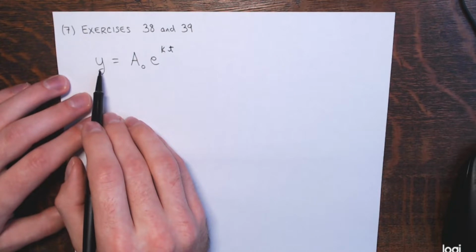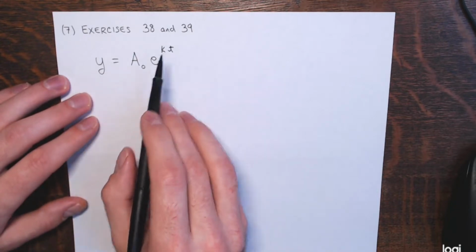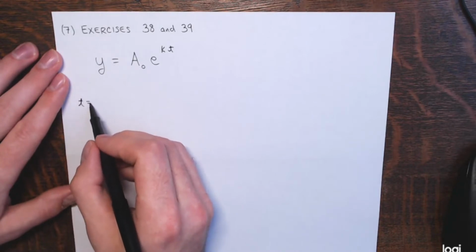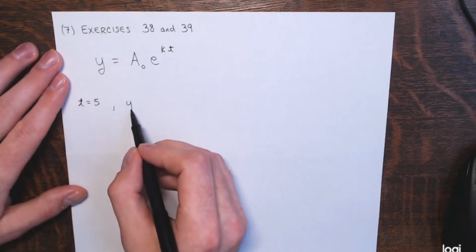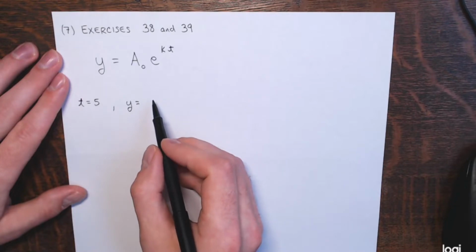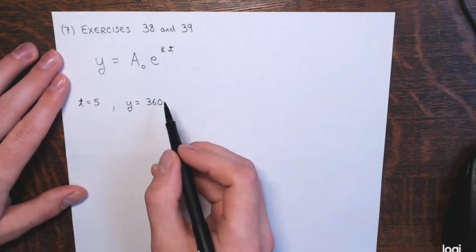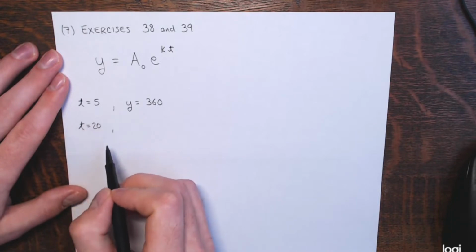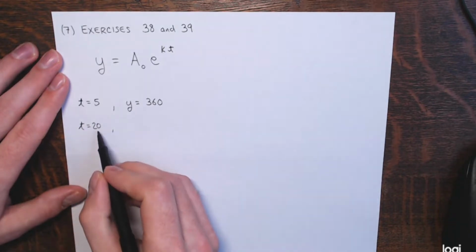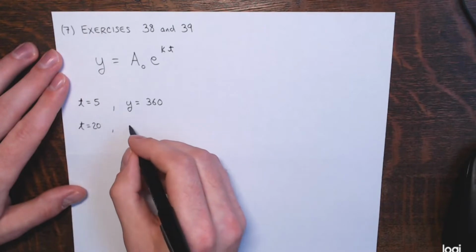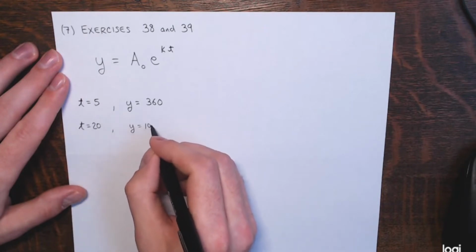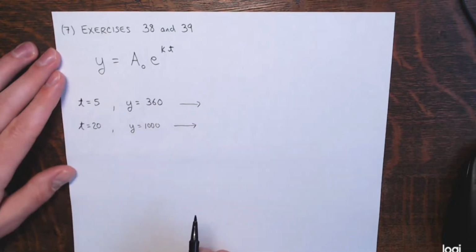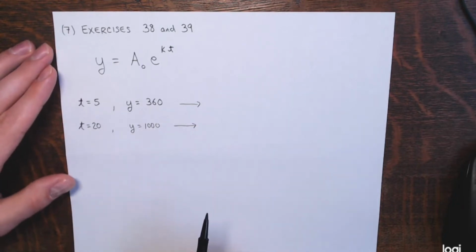We're told when t equals 5, y, the amount of bacteria, is 360. We're also told that when t equals 20, after 20 minutes, the amount of bacteria is 1,000. I should be able to use this information to find a sub 0 and k.